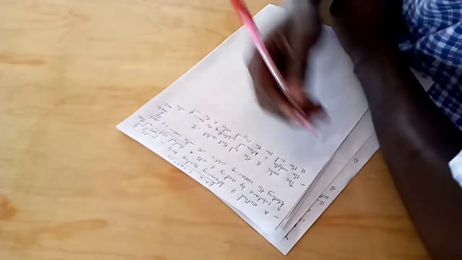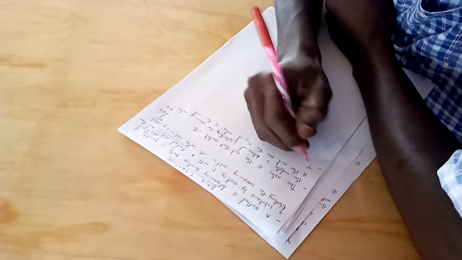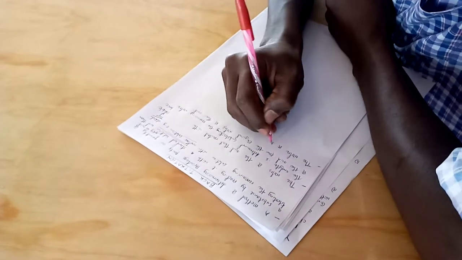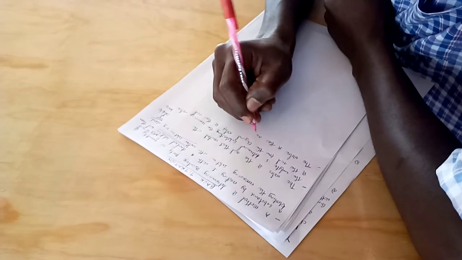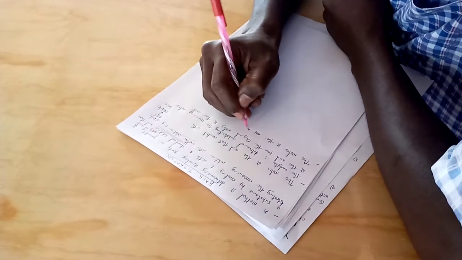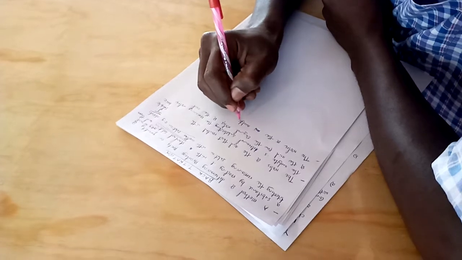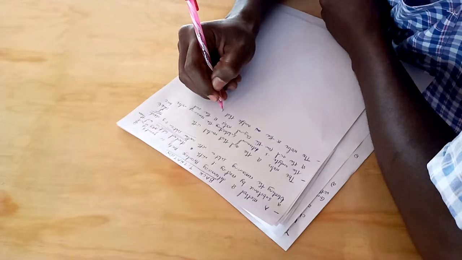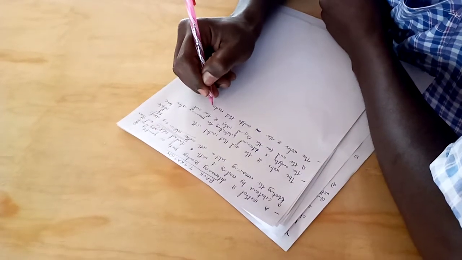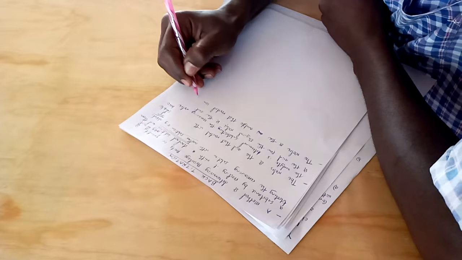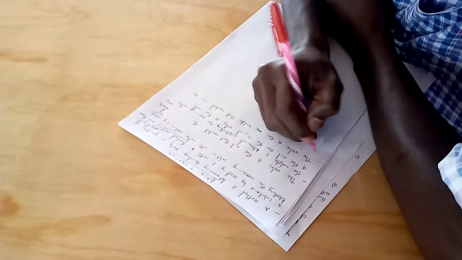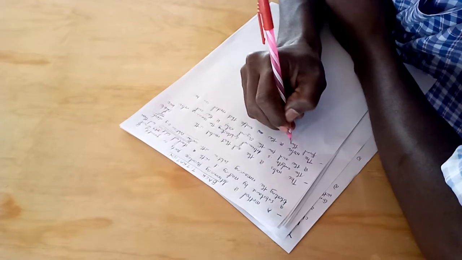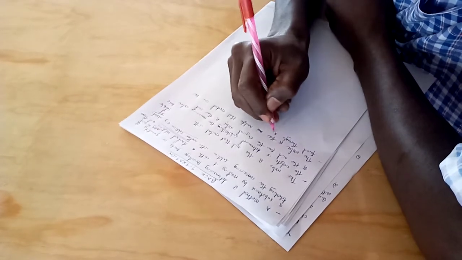And then the moles of the analyte that reacted can be found through stoichiometry.